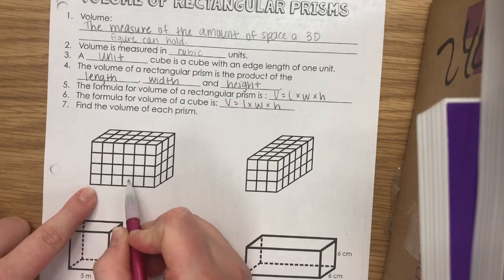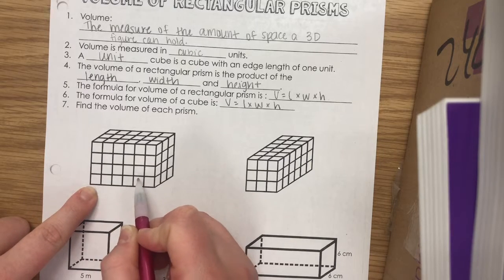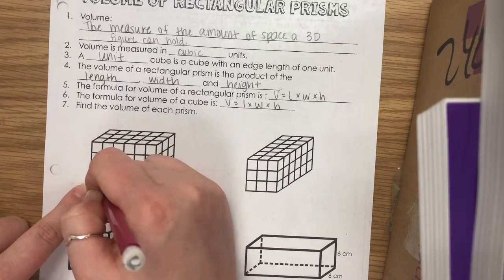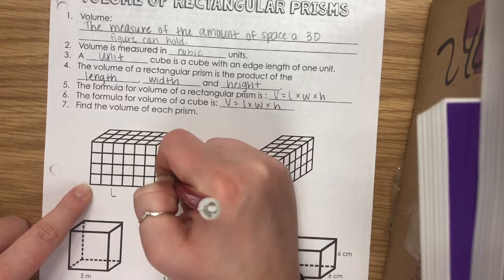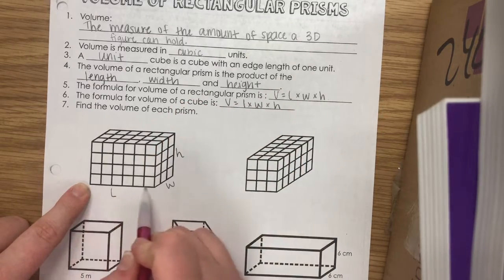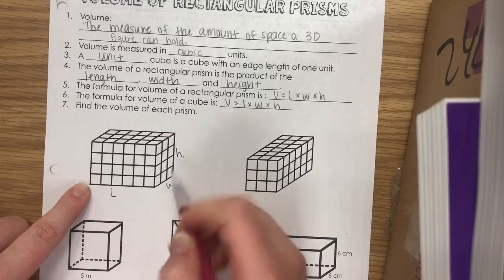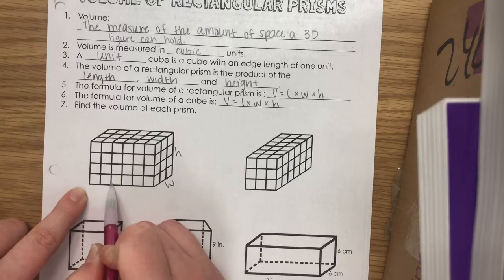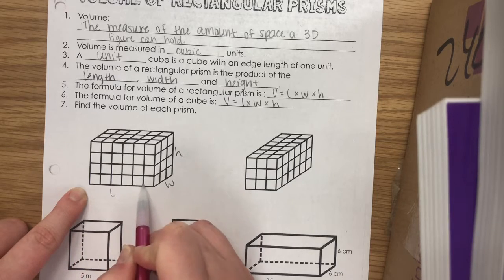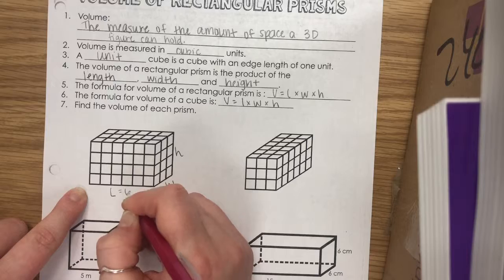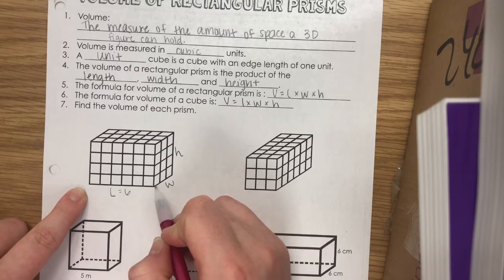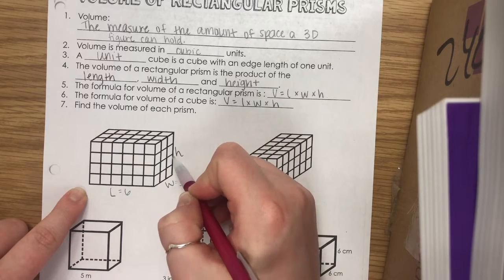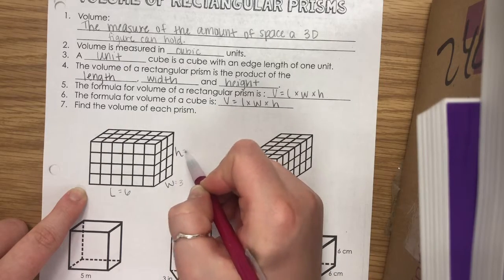Alright, so now we're going to work on one together. For this one, we're going to go ahead and label what would be the length, what would be the width, and what would be the height, because we're going to have to count because these are unit cubes. So I'm going to say this is the length, this is the width, and this is the height. So all you have to do is count. 1, 2, 3, 4, 5, 6 is the length. The width is 1, 2, 3. And the height is 1, 2, 3, 4.